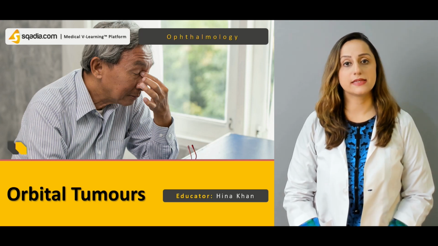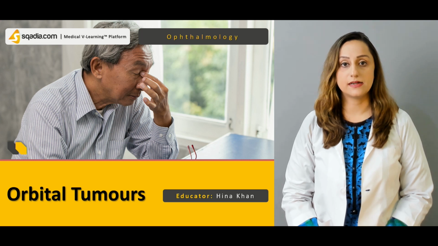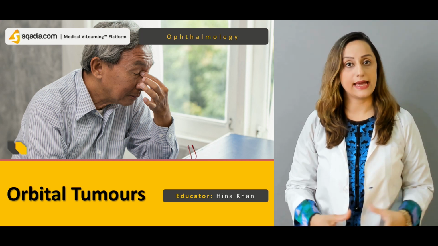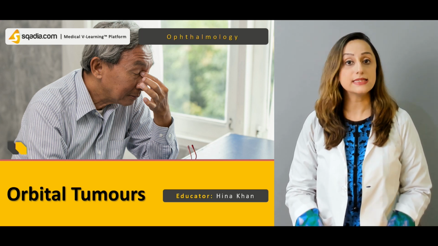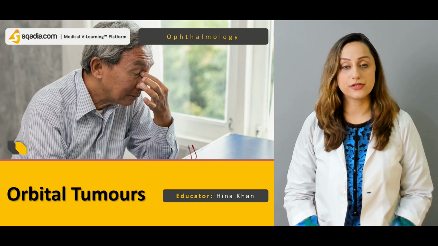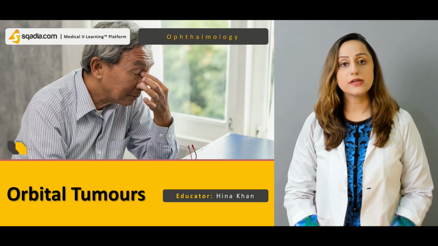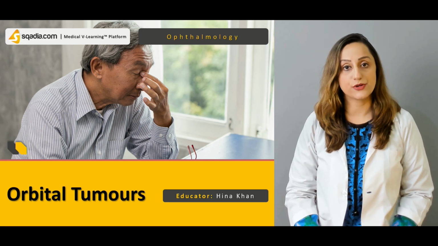Tumors can arise in any part of our body. So basically, if it is arising in the orbital cavity or if it's encompassing any of the structures that reside inside the orbital cavity, they would be regarded as orbital tumors. Now, there is a vast variety of orbital tumors that we usually come across.